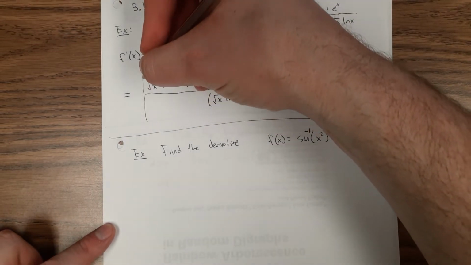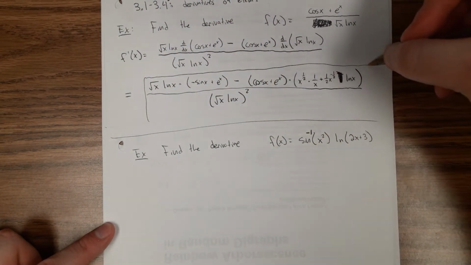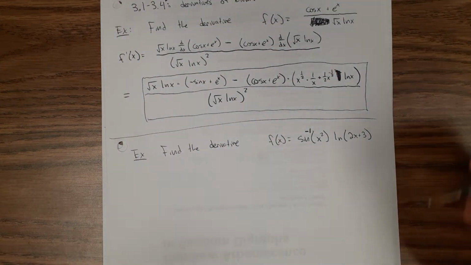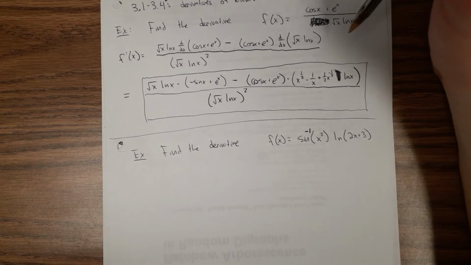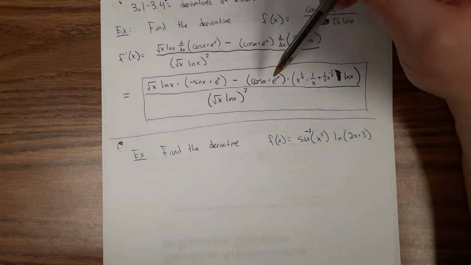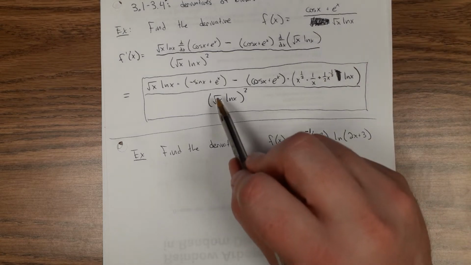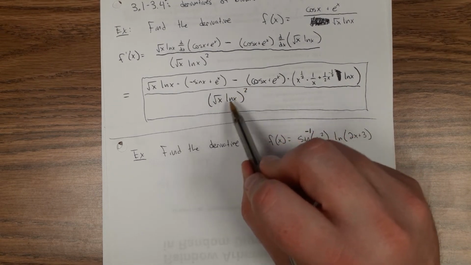And for this test, you don't have to simplify your final answer. Obviously, this is a complicated thing. There are a few obvious things I could simplify, like the square root of x squared.